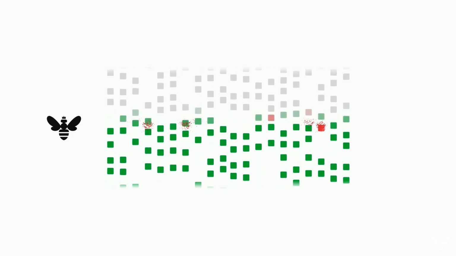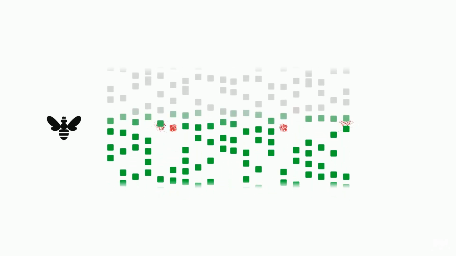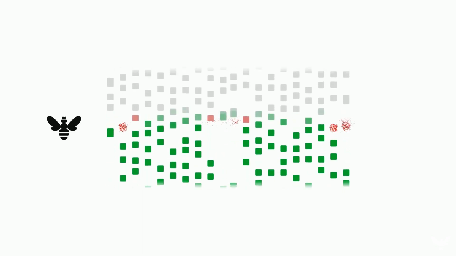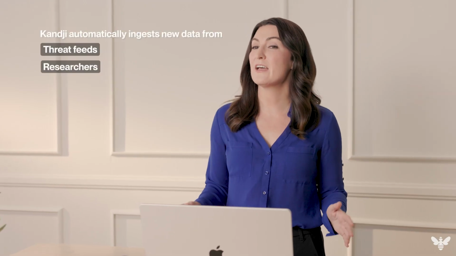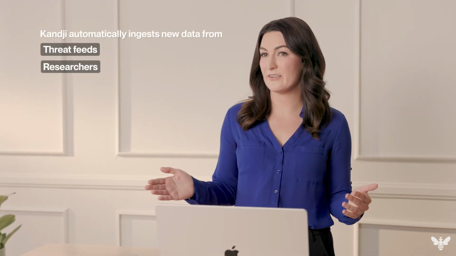Kandji's event-driven data infrastructure for endpoint detection and response is designed to create connections at massive scale and to react to threats almost instantly. Our cloud-based infrastructure can handle hundreds of millions of events every day, and thanks to our platform's modern technology architecture, is ready for enterprise scale from day one. We possess hundreds of millions of malware definitions, and our data stores automatically ingest new data from threat feeds and from researchers as they encounter them in the wild.